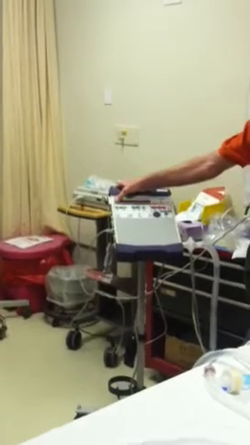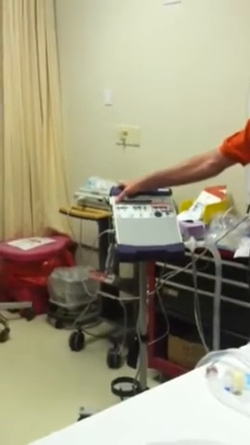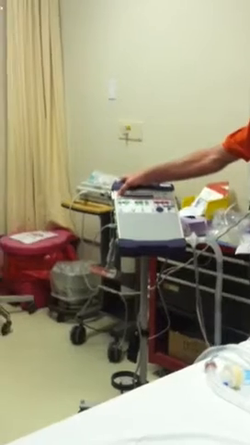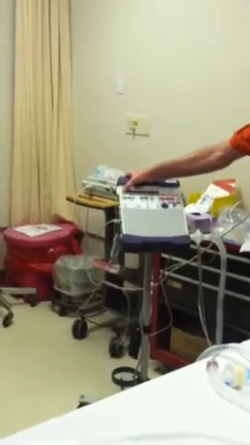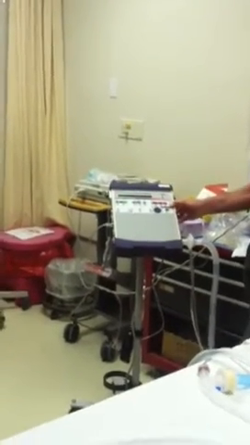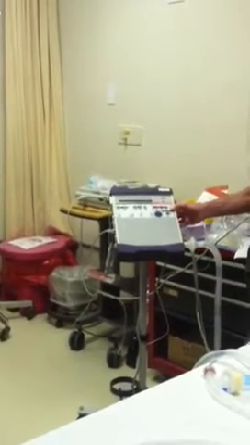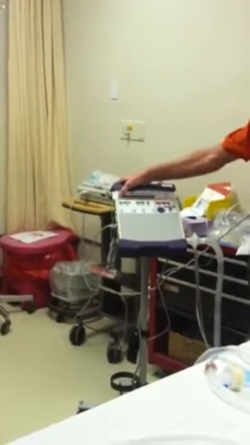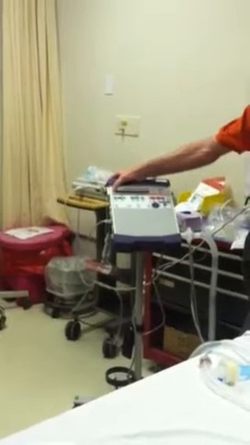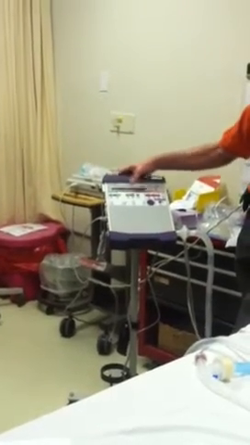Now, as a respiratory therapist, we have to do vent checks every 4 hours. And when we come in to do our vent checks, and you won't have to do this, this is where we get all our information right here.